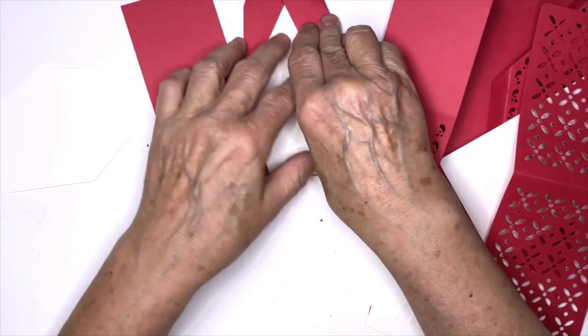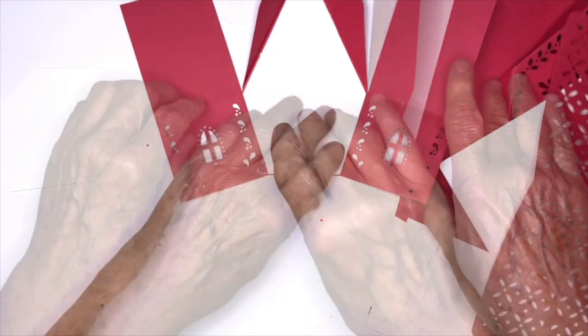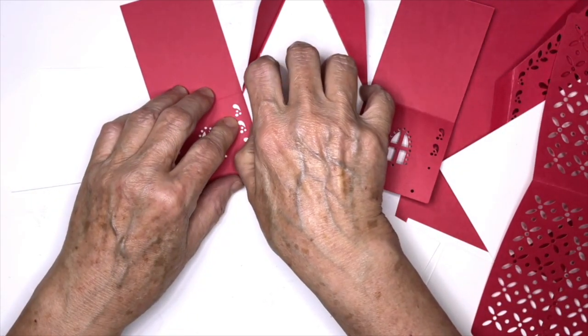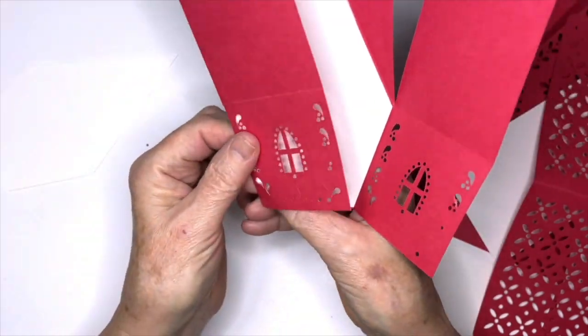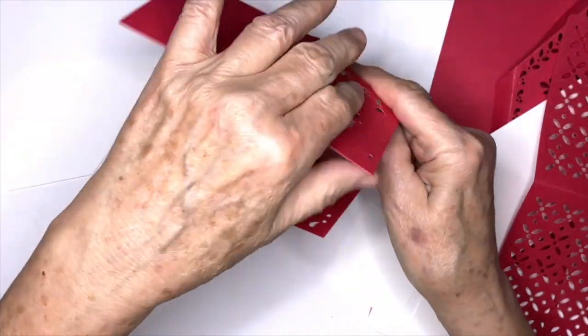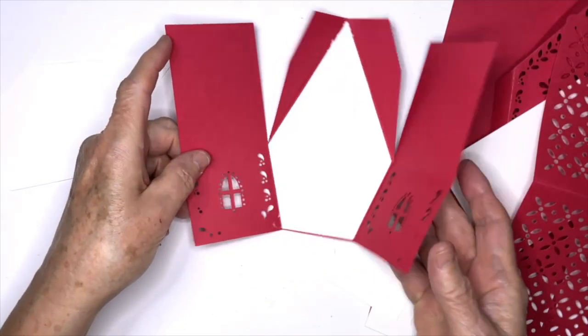We need to be able to fold it. So this piece is ever so slightly smaller than the front piece. So there's just a slight edge. You want to make sure that it can fold around it. There, our little house, Ginger Gables.